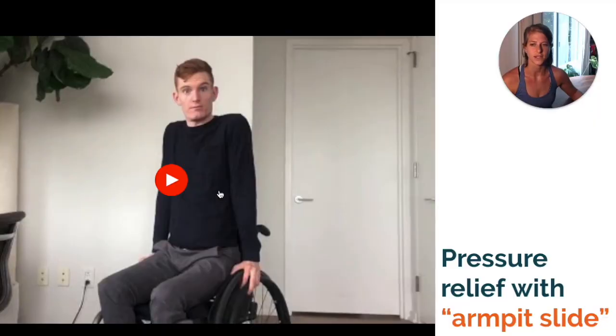So a really nice way to just make sure you keep the shoulder blades back and down as much as you can. Great. So again, that's that armpit slide that we were talking about, the elevation and the depression that we practiced earlier. So now you can see how those exercises are related to maybe something that you do in your day-to-day.